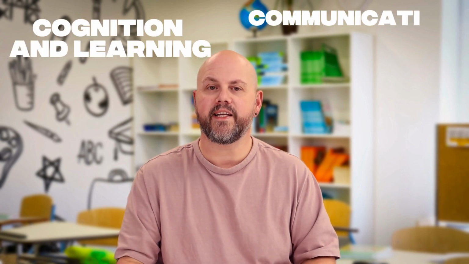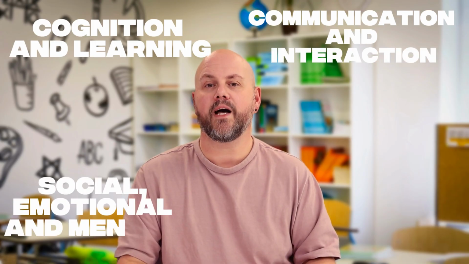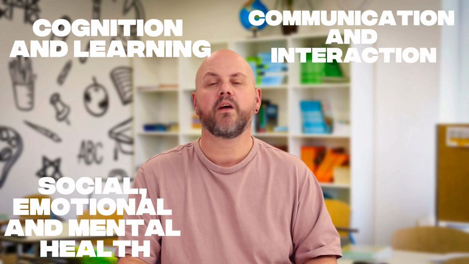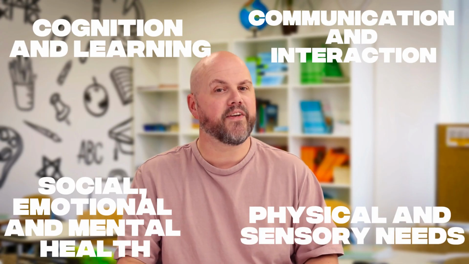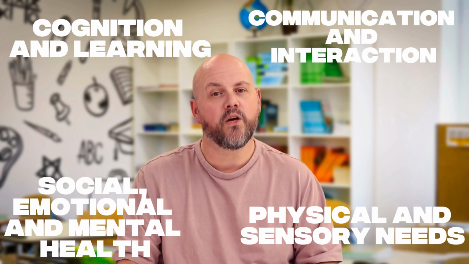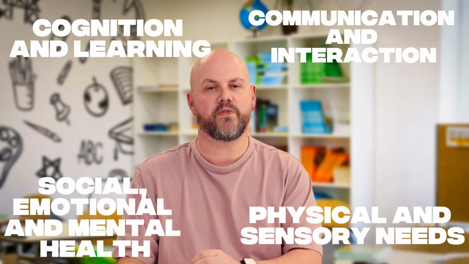The clue is in the name: education, health, care. An EHCP doesn't just look at learning, it brings together schools, health services and social care to make sure every part of that child's life is understood and supported. Those needs can sit in any of the four recognised areas: cognition and learning, communication and interaction, social, emotional and mental health or SEMH, physical and sensory needs. Most children with an EHCP will have needs across more than one of those areas. Needs rarely sit neatly in one box.